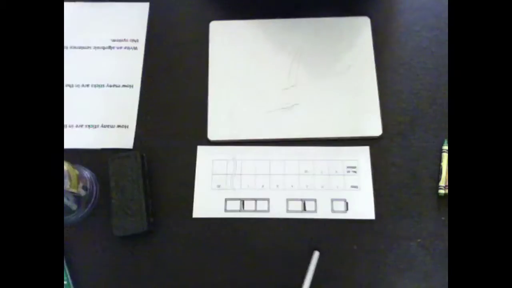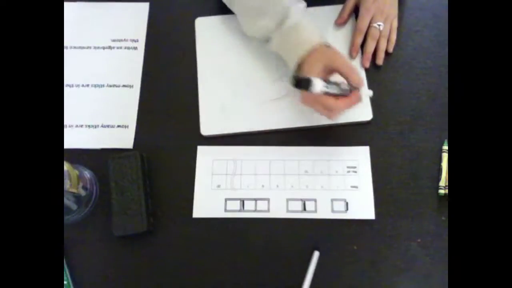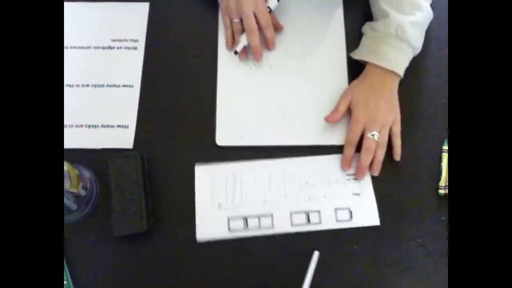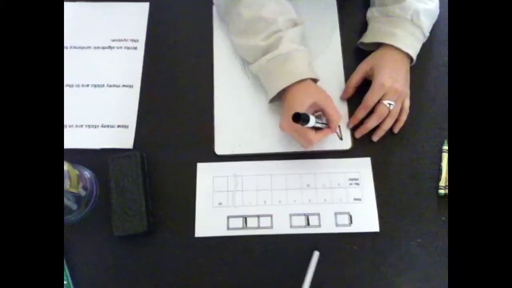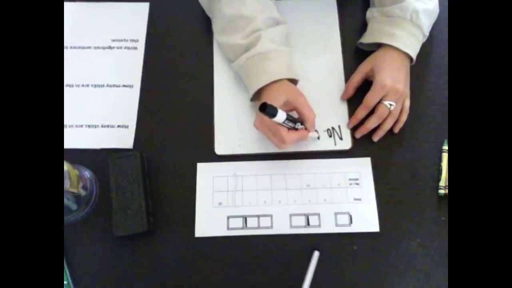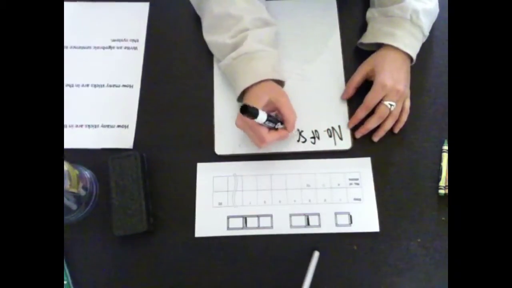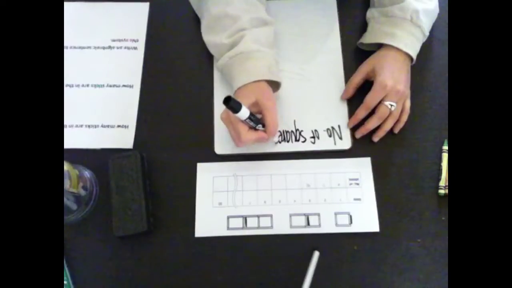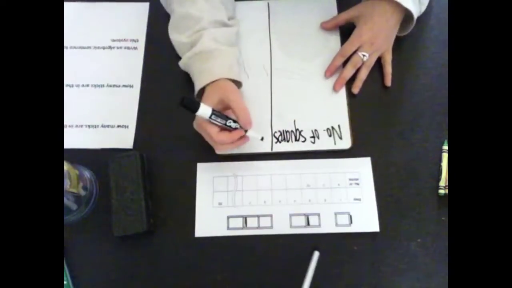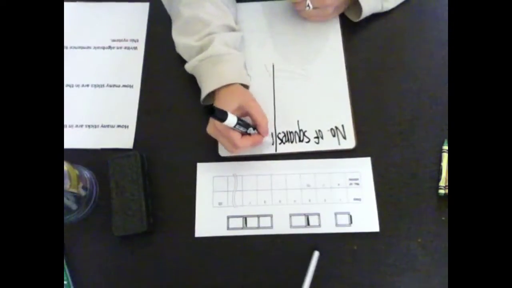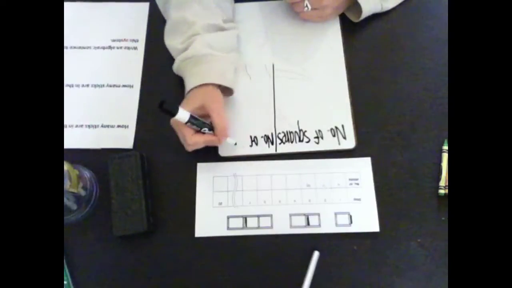So in order to find the algebraic rule, we need to construct a table of values to further explore the pattern. So for our table of values, I'm actually going to do number of squares, and then the next one will be number of sticks.